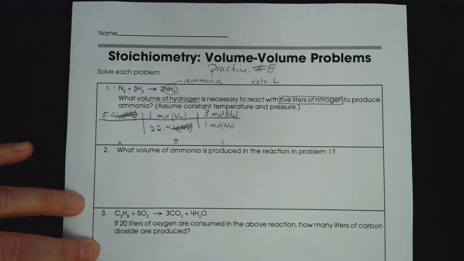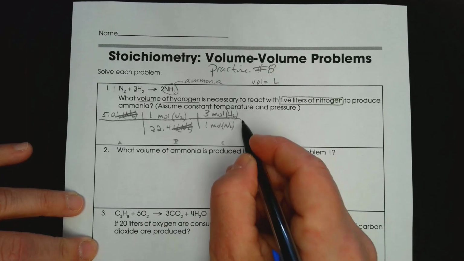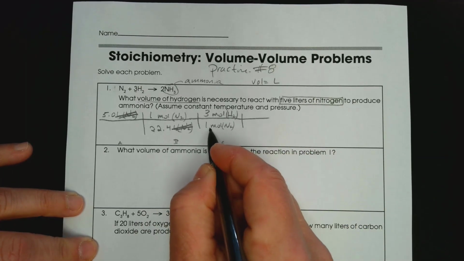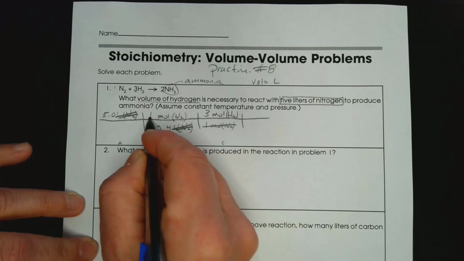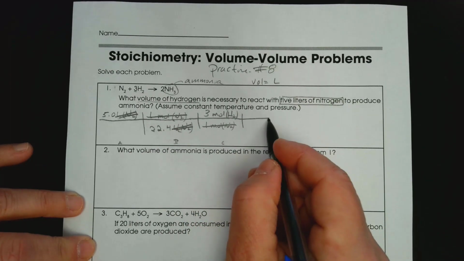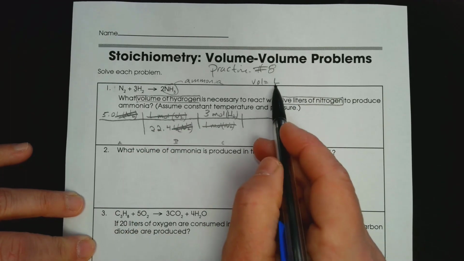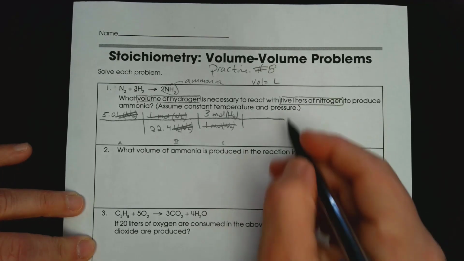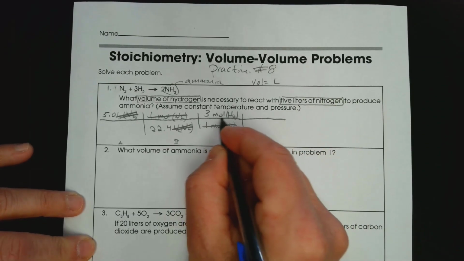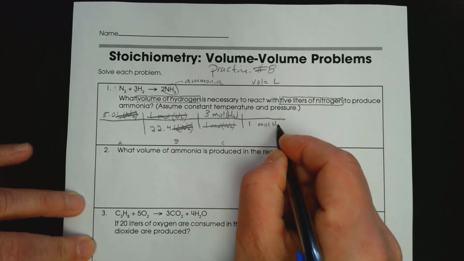Remember, the coefficient essentially tells us how many moles of something we have. We have 3 moles of H2. So now we can cancel out our moles of nitrogen gas right here and here, and we've done that. Now remember, we are trying to finish with a volume of hydrogen, which means we need liters of hydrogen. So we have to get rid of this moles of hydrogen, so we're going to take 1 mole of H2 down here.